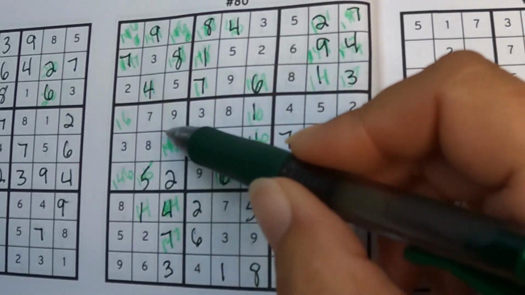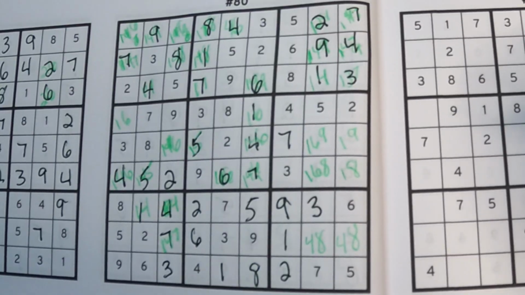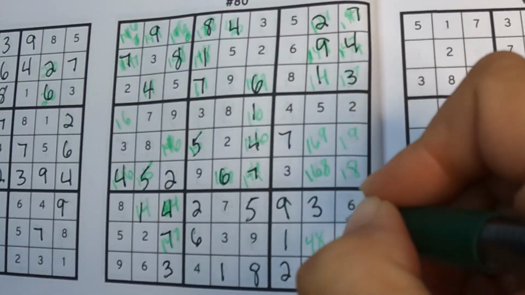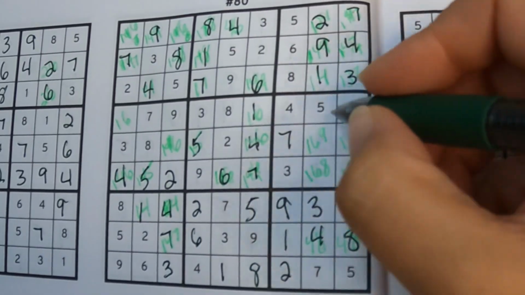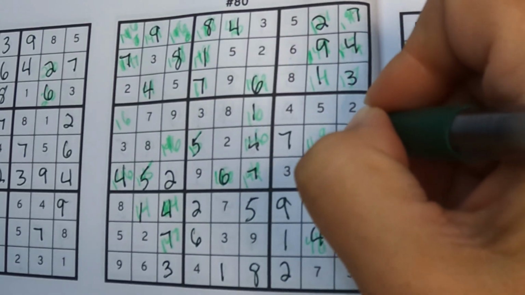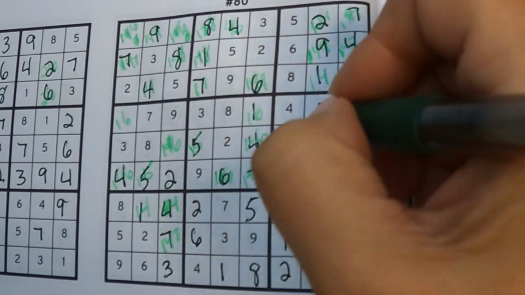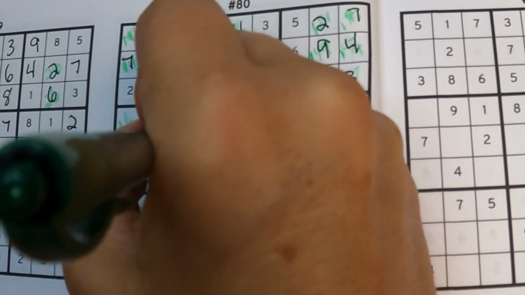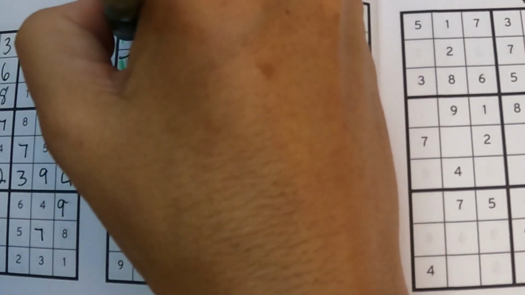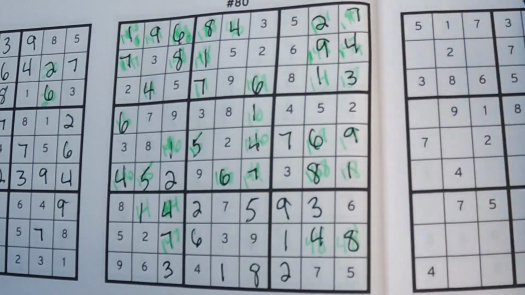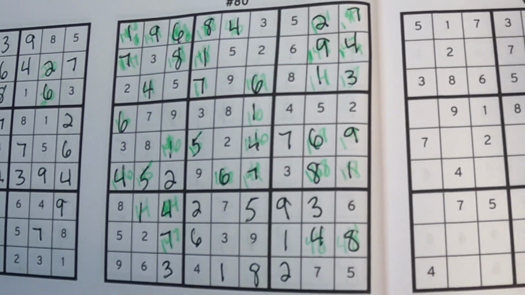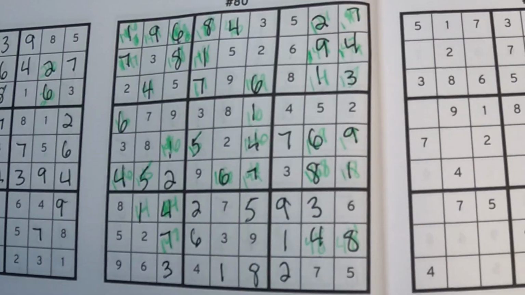Now the only place in this box the 4 can be is here. That 4 makes this our 8, 4, and that 8 makes this our 1, 9, 6, 8. That 6 makes this our 1, 6, 1, 6. And what do you know? We made it. That one was very messy. Sorry about that.